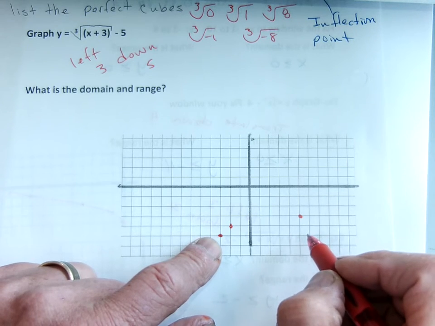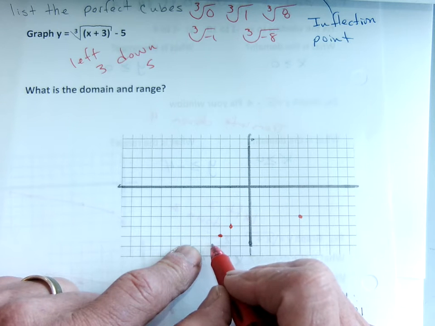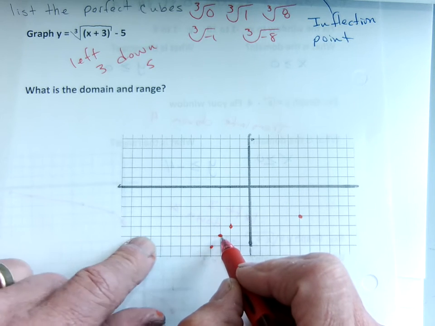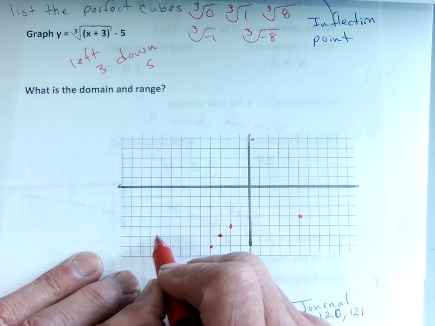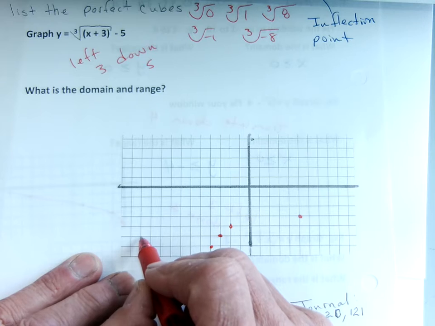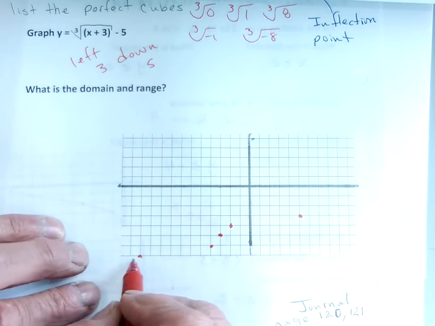Okay. I'll do the same thing with negative 1. I'll go back 1. The cube root of negative 1 is negative 1. I'll go back 8. 1, 2, 3, 4, 5, 6, 7, 8. And the cube root of negative 8 is negative 2. And there's my parent function.